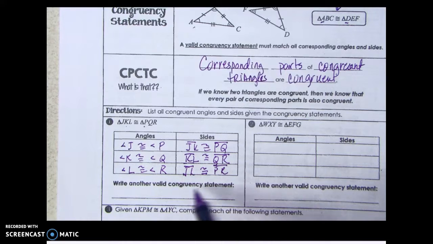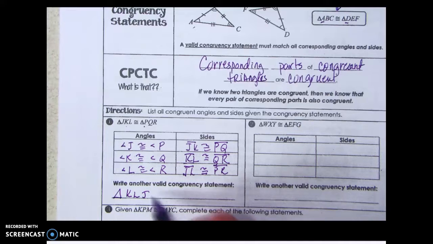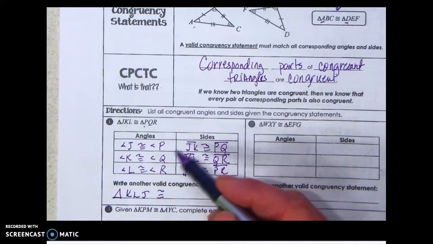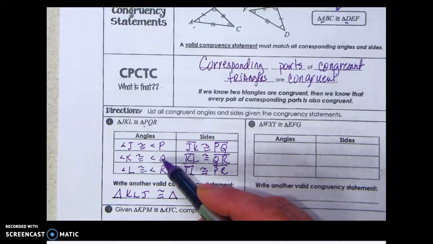Now, writing another valid congruency statement. As long as I'm properly matching them up in the right order, I can start with any letter that I want. So I'm going to start with K. Another valid triangle congruency statement would be triangle KLJ is congruent, now I've got to go the same order here, to triangle QRP.